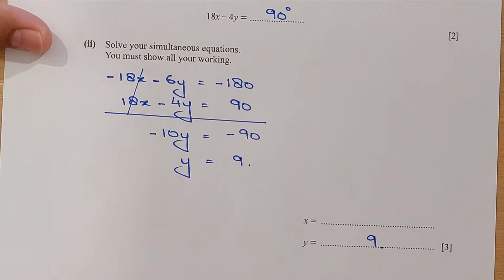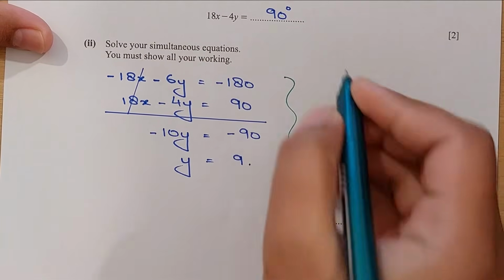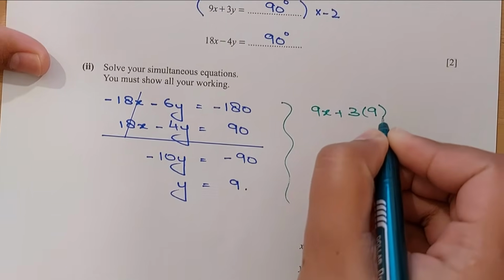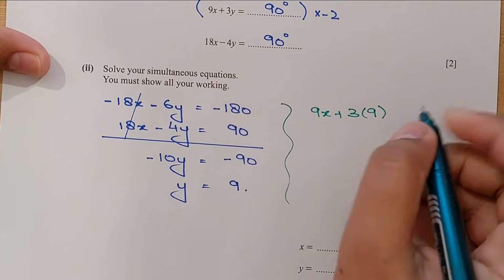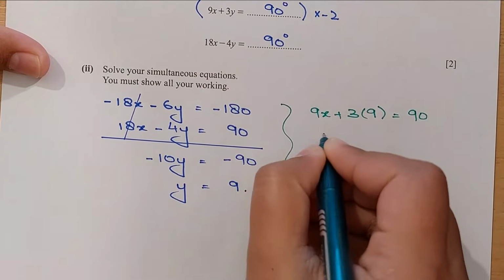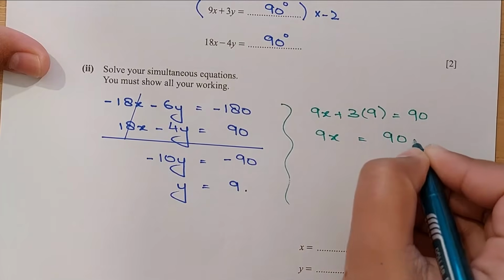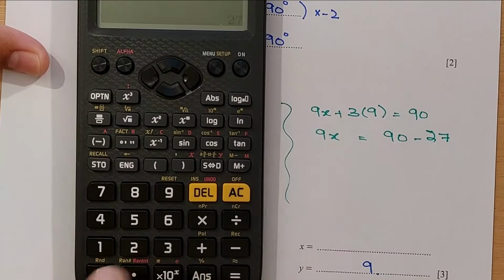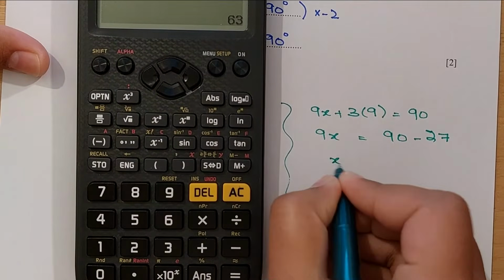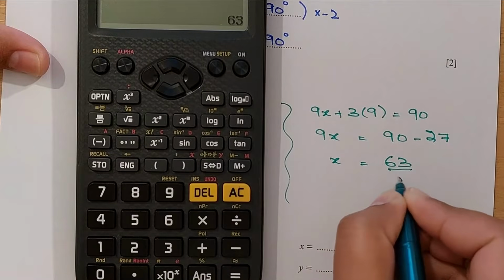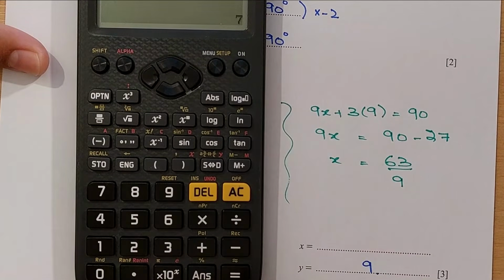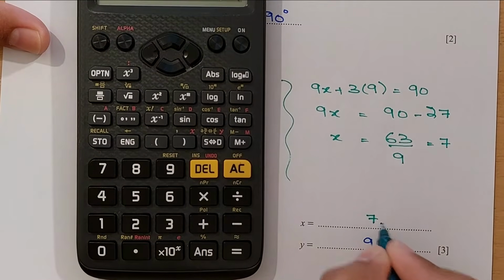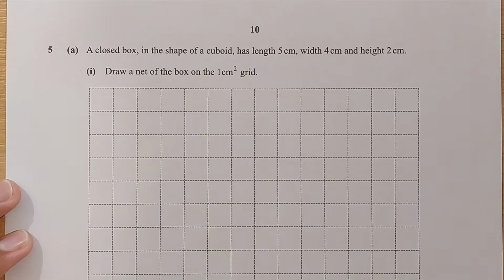Now substitute this y value into your first or second equation. We have 9x plus 3 times y, where y is 9. Substituting here, 9x plus 3y equals 90. So 9x equals 90 minus 3 times 9, which is 27. 90 minus 27 is 63, and 63 divided by 9 is 7. So the x value is 7 and the y value is 9. These are the two values for the equations.